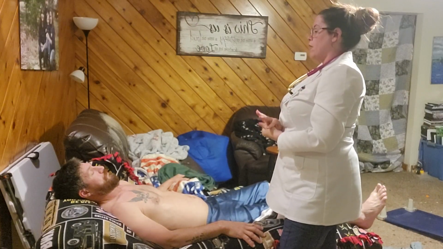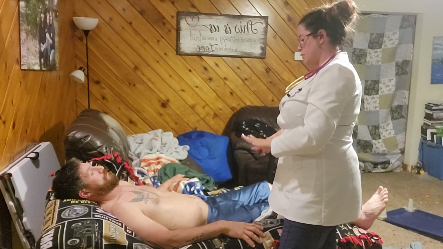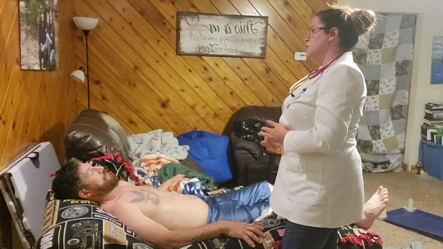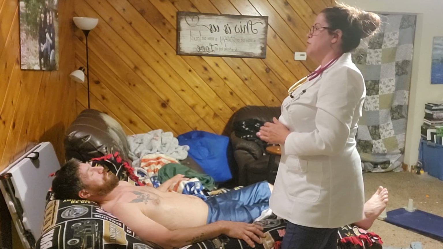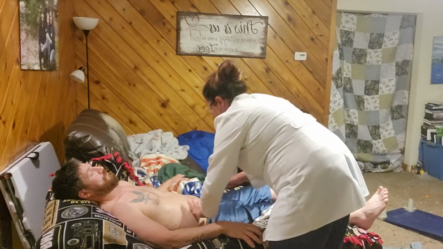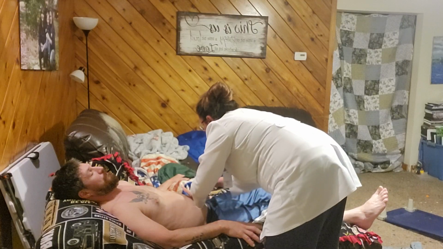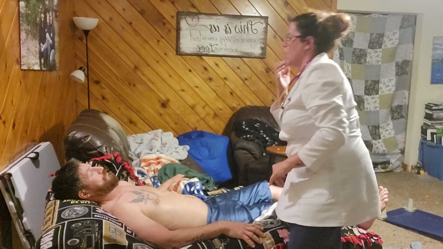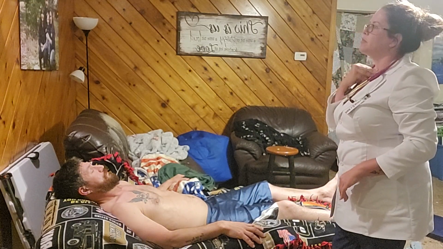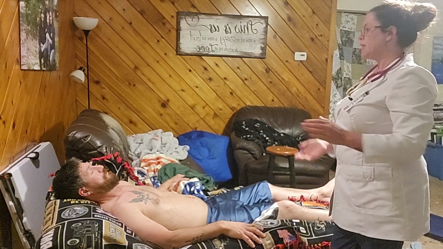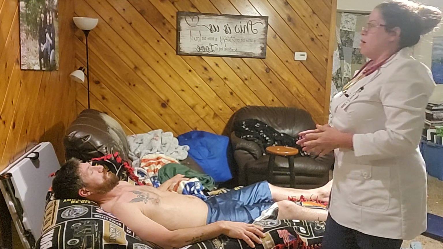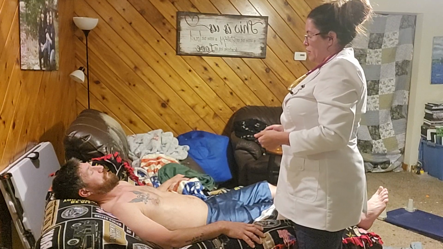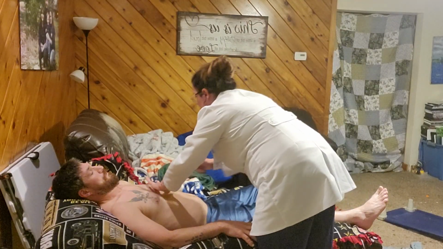Now I'm going to percuss the abdomen to see if I hear any sort of epigastric air bubbles or a suprapubic dullness. Okay, no epigastric bubbles heard or suprapubic dullness was heard. Next, I'm going to percuss for the liver, which is on the right side of the patient. So I will start.